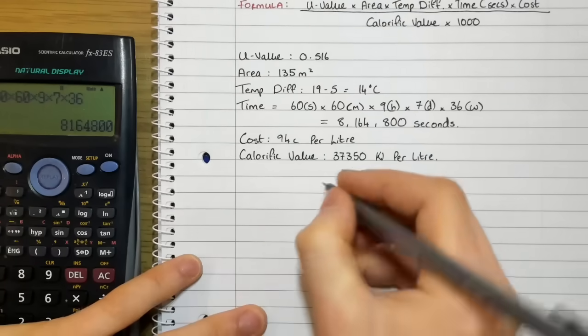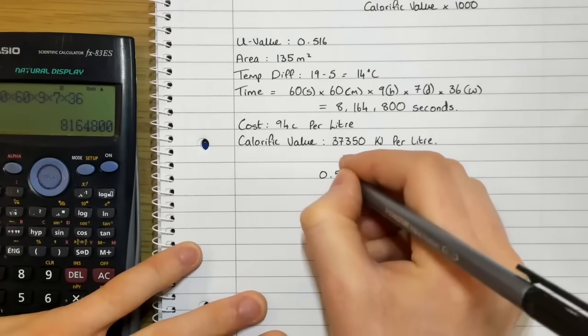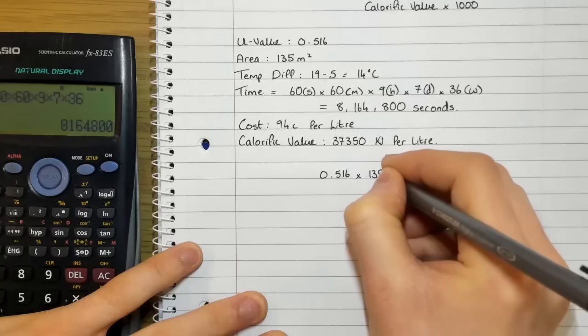Once we have all those values worked out, it's simply a matter of putting them into the formula and being really careful to put them into your calculator right.